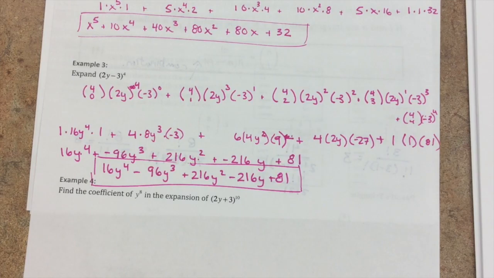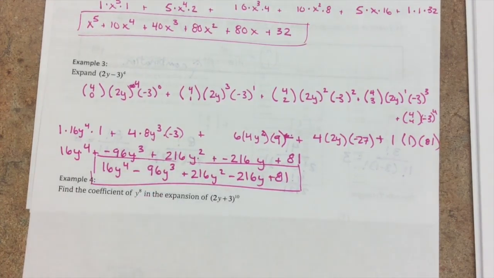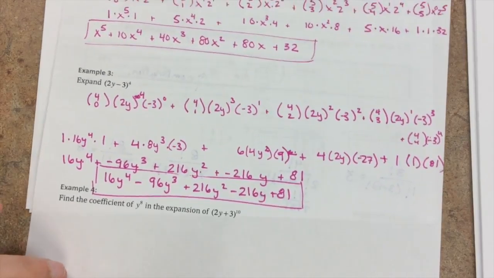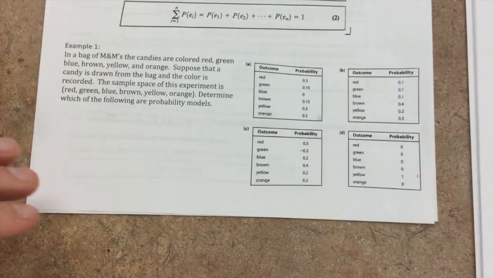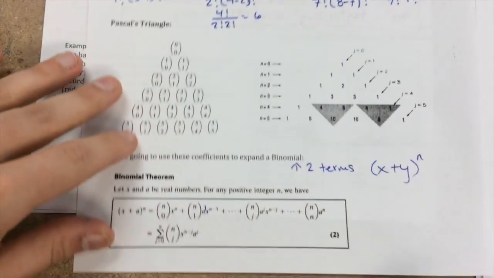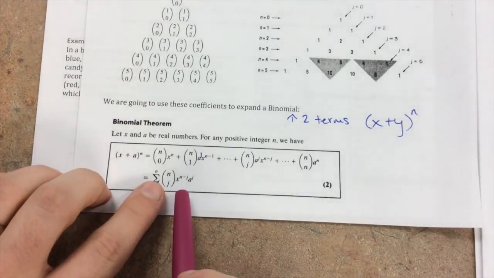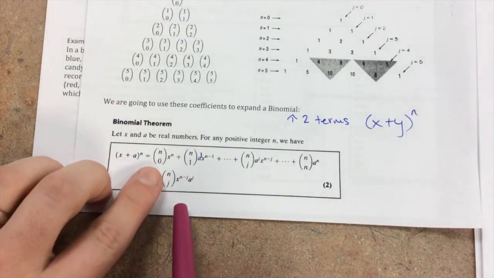Now, if I want to find the coefficient of y to the 8th and not expand everything else out, I'm going to flip this over just so we can see. This is how I figure out which term I have.